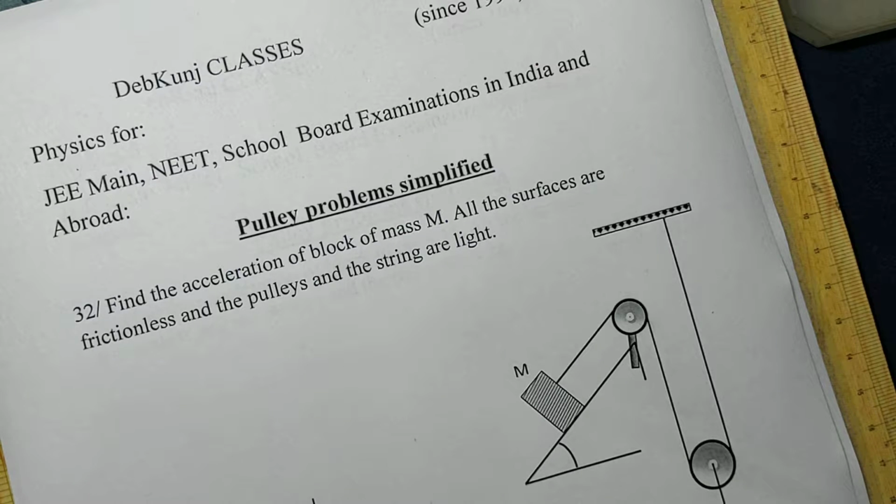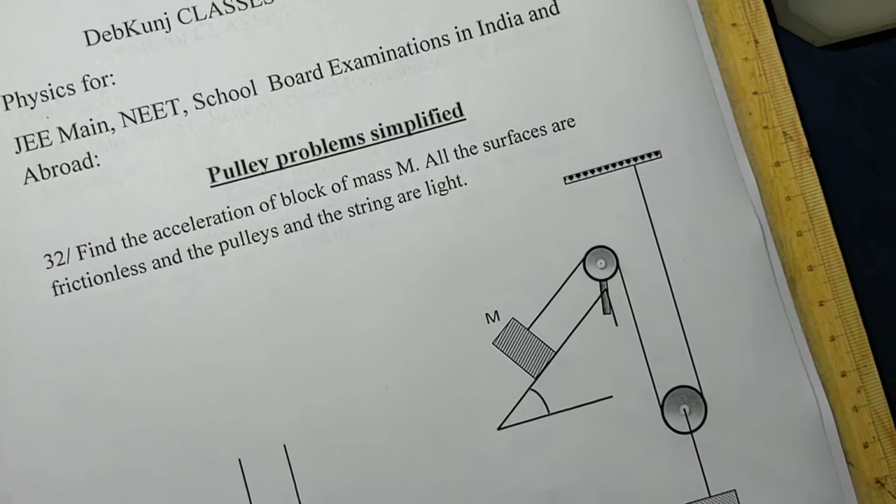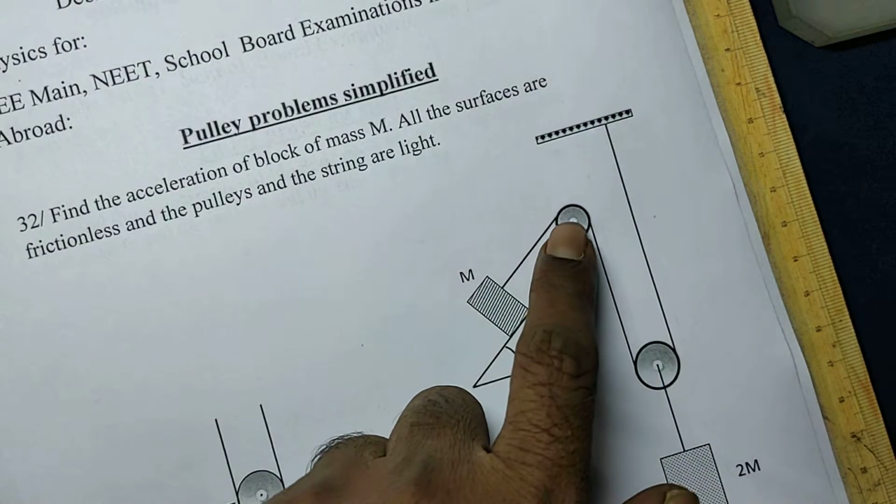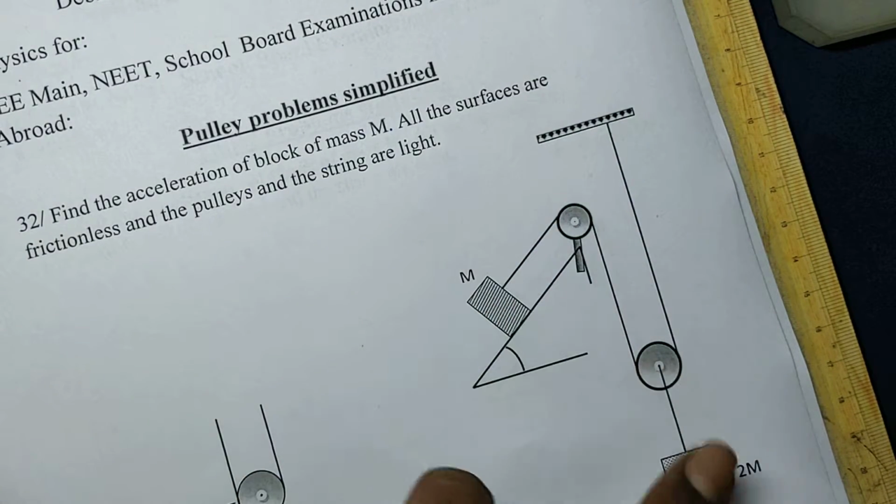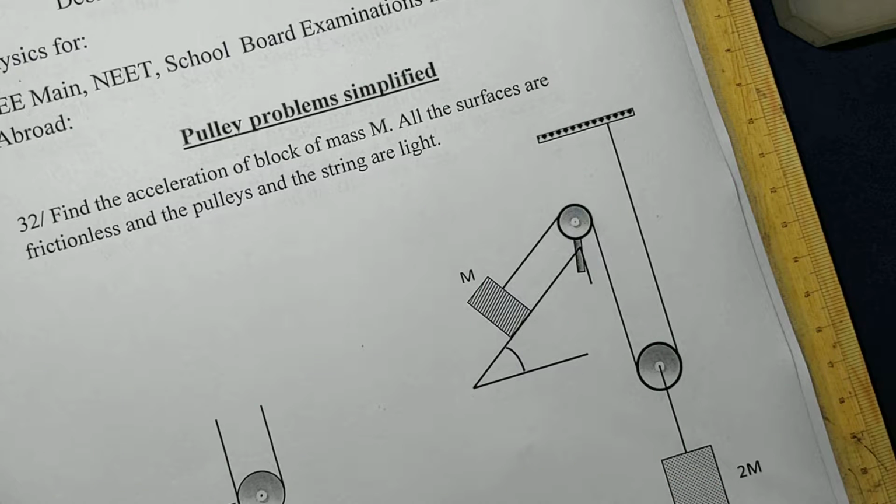Now, one more interesting problem on pulley systems, but this time we have a movable pulley and a fixed pulley and two masses. As I have explained before in previous videos, whenever there is a movable pulley, the acceleration for both the masses will not be the same, so you have to be careful about that.